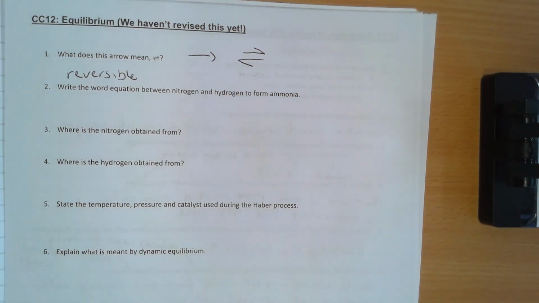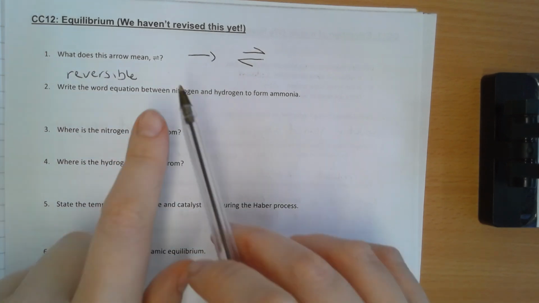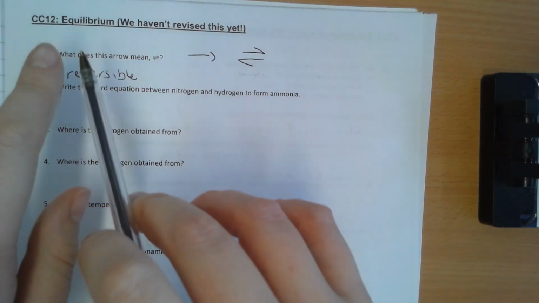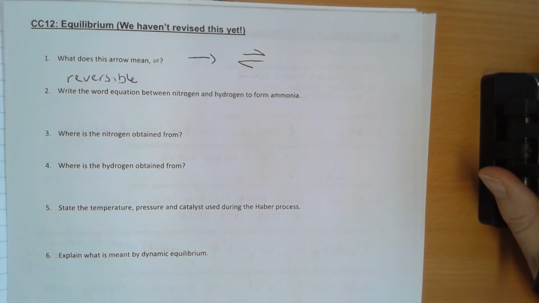Some reactions do this, most don't. So if you think of a typical example of a reaction, you're baking a cake, that is a chemical reaction. Your cake doesn't turn back into eggs and flour and sugar. So it's not all reactions that can do this, but some reactions can. You turn the reactants into the products, and then the products go backwards to the reactants.